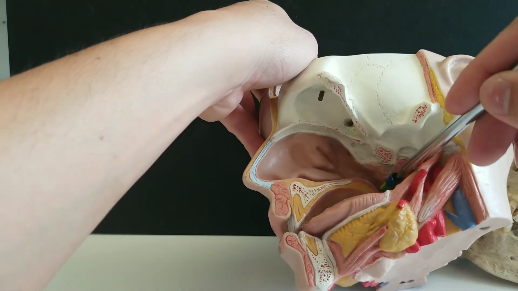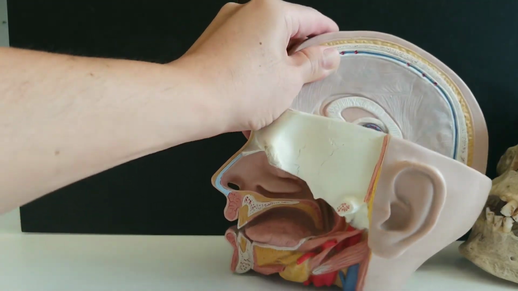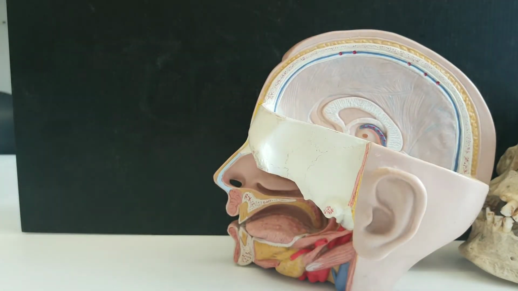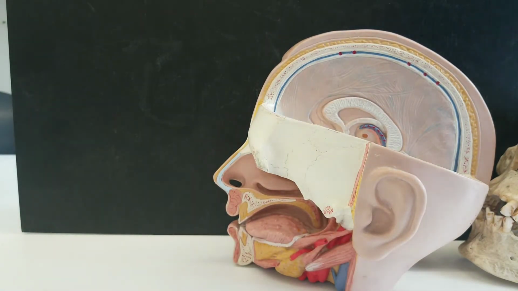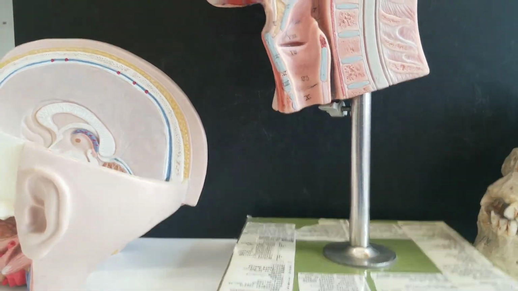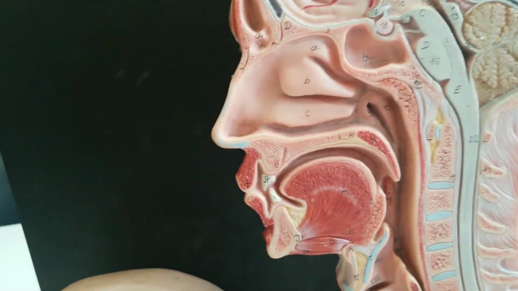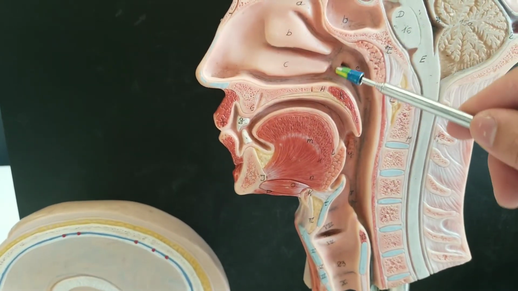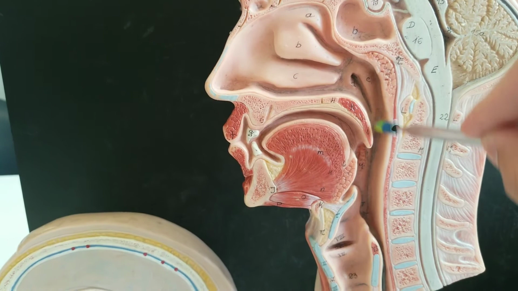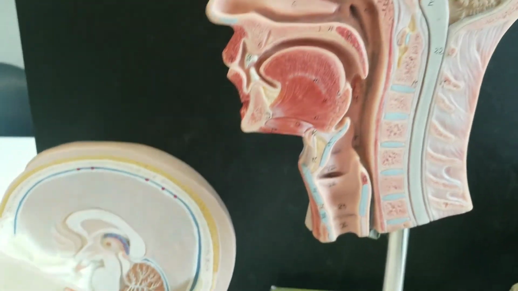And then it goes to the back of your throat. The back of your throat is called your pharynx. And we need this model to show it. We breathe in through our nose and we reach the back of our throat. This is the pharynx. The pharynx can be divided into 3 sections.